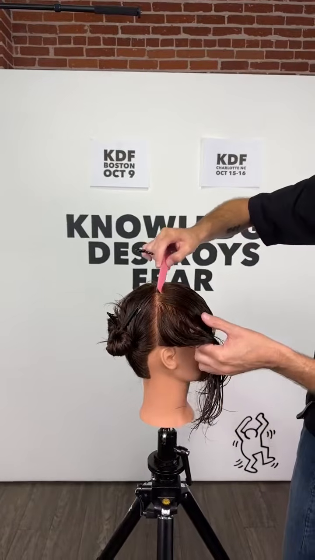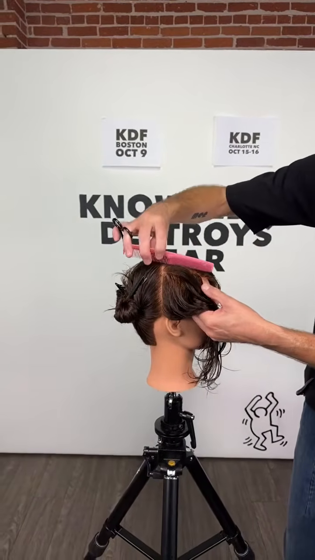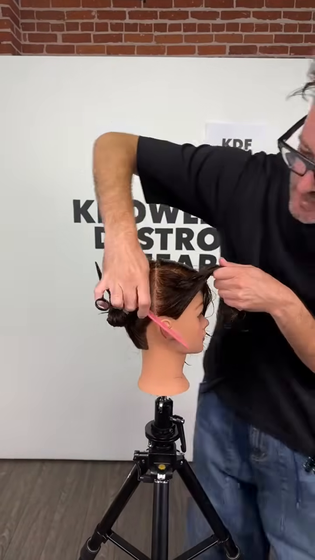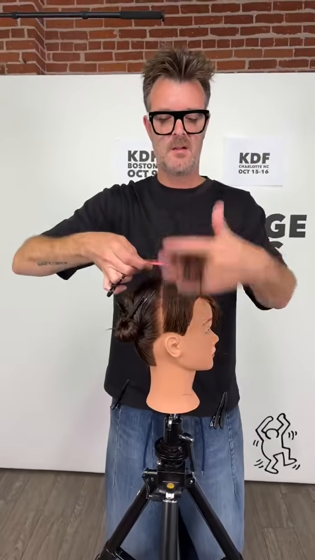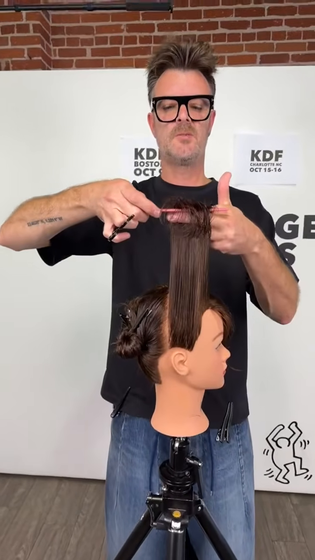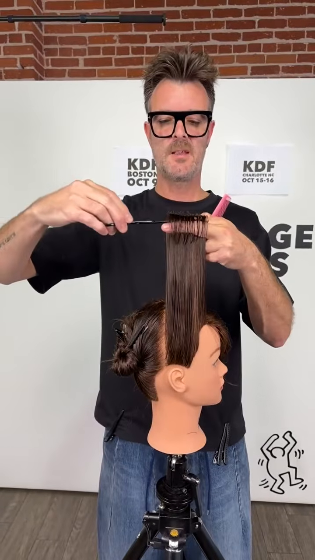So once I'm at that parietal ridge, I don't have to waste my time and continue to take sections and just the previous. It's almost like I have a stationary guide now, and I can just lift those up to the ceiling and use the hair at the parietal ridge as the guide.